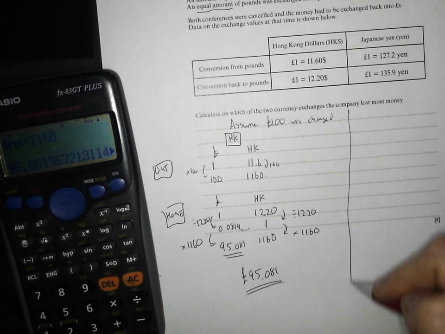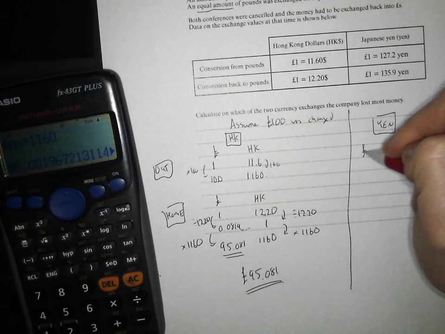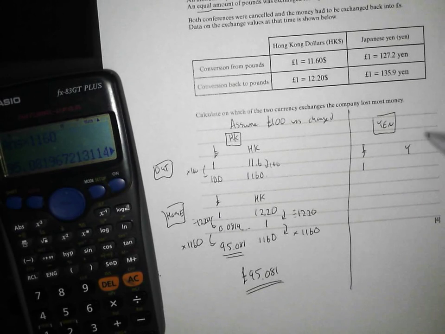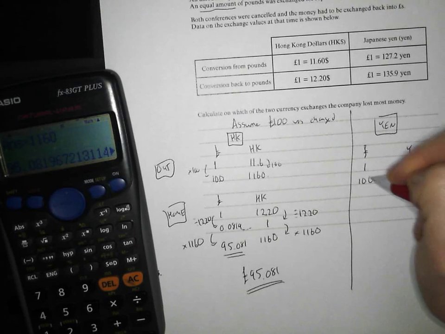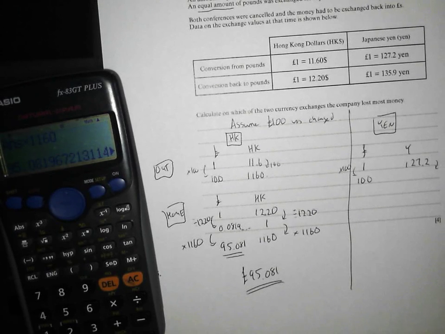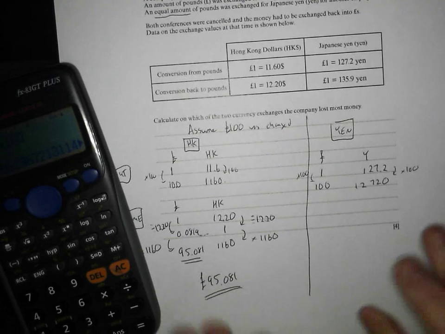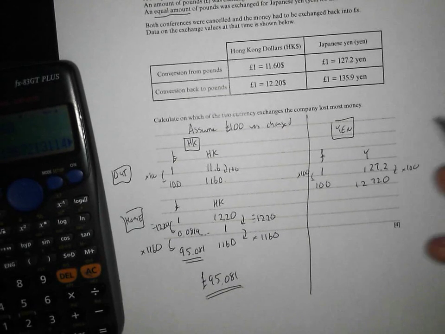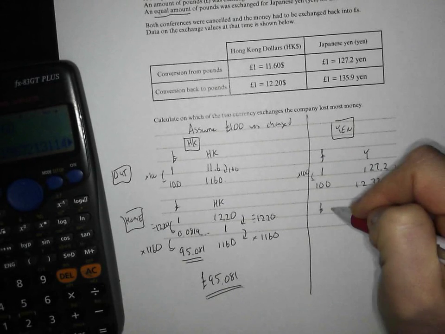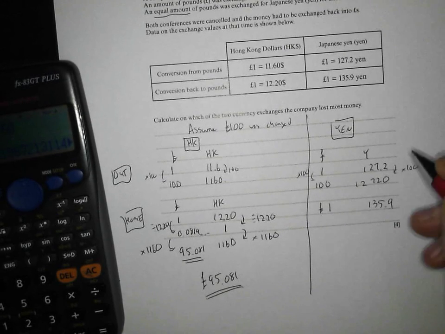Now let's do the exact same thing, but this time for the Japanese yen. So let's change pounds and let's get yen on the go. We know £1 is equal to 127.2 yen, but we are assuming that he's starting with 100 quid. So to get from 1 to 100, we are going to times by 100. So we've got to make this 100 times bigger as well. So we're going to get 12,720, and you can check that on the calculator. So that's how much yen we're getting, but then the conference gets cancelled, so we're on the way back. So £1 this time gets us 135.9 yen.